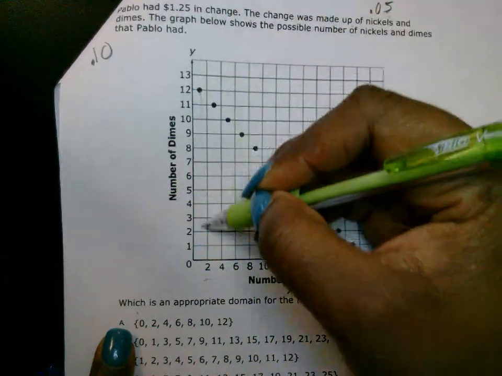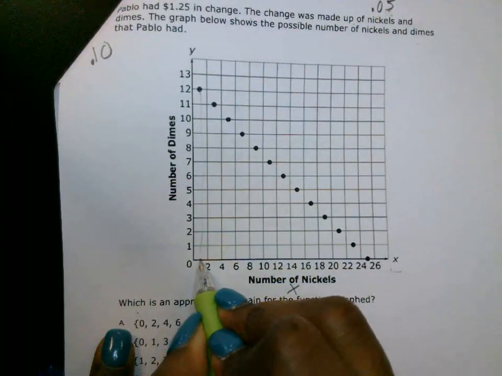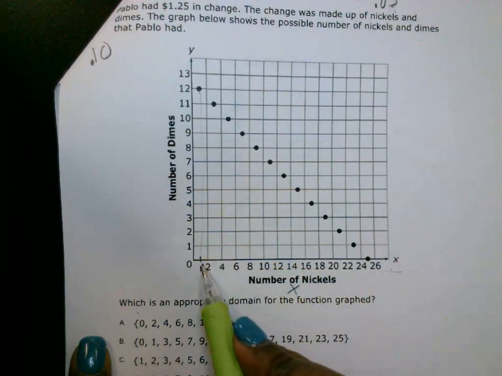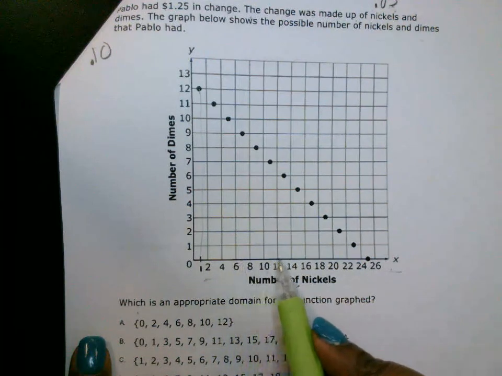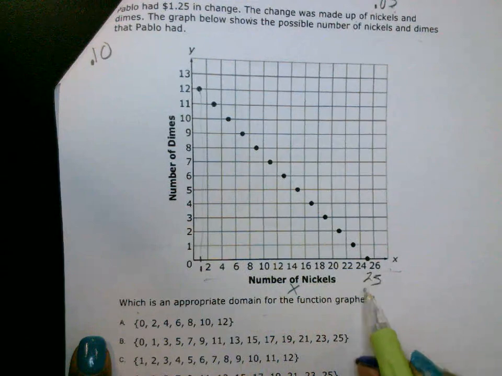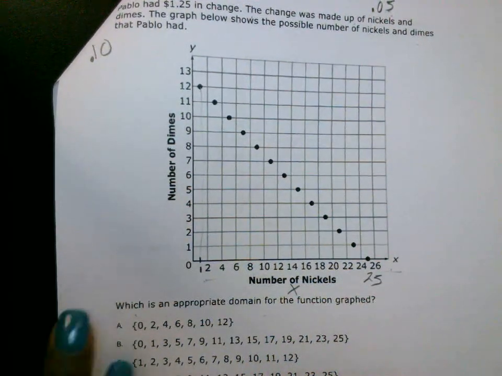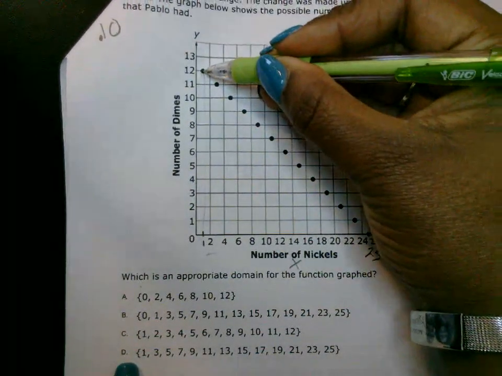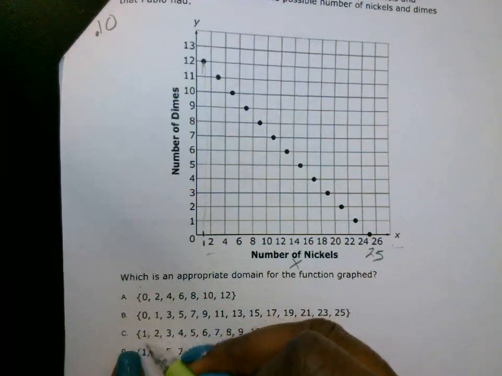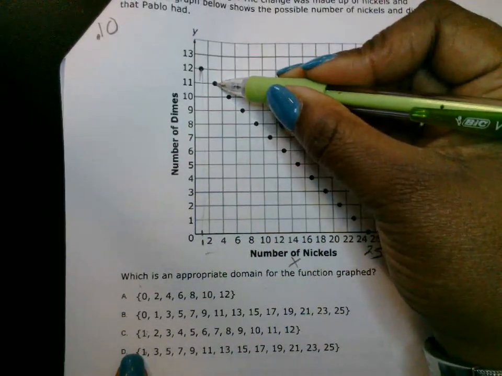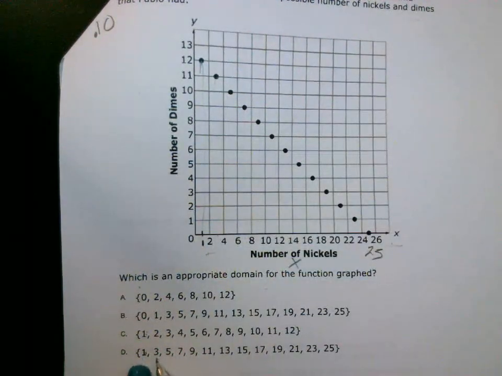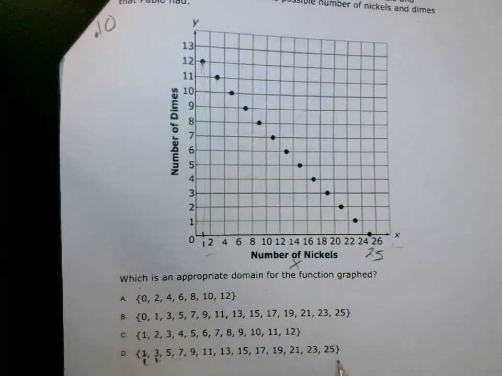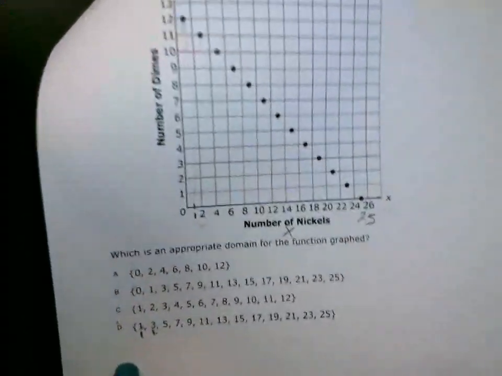You see? Looks like the middle, it's going up by 2. So in the middle here is 1. So it's going from 1 all the way to, looks like, 25. So it looks like it's going from 1 to 25. All right, so we got your domain. We got 1, and then the next number is 3, then 5, and it's all the way down the middle. So D is the better answer there.